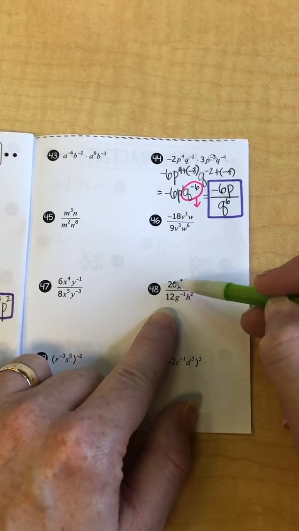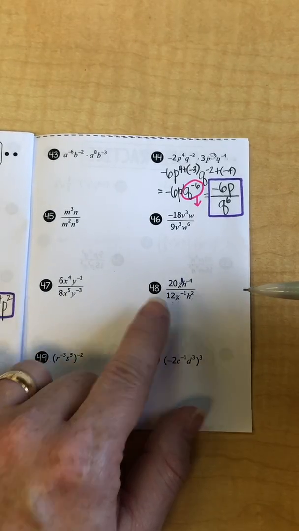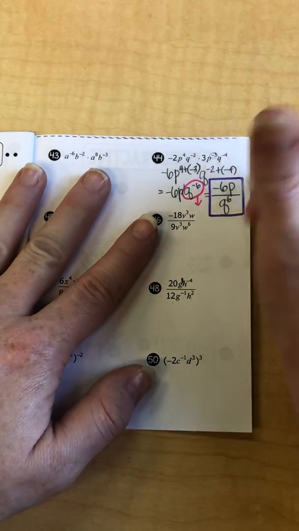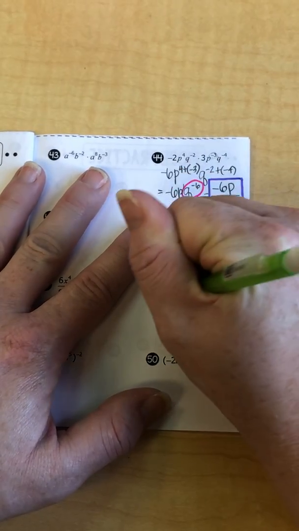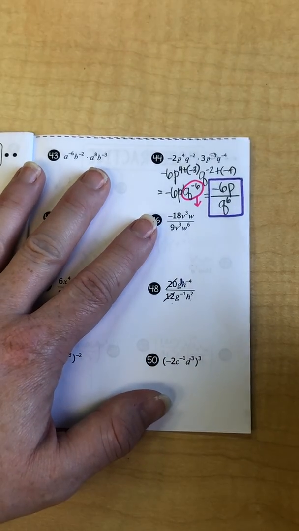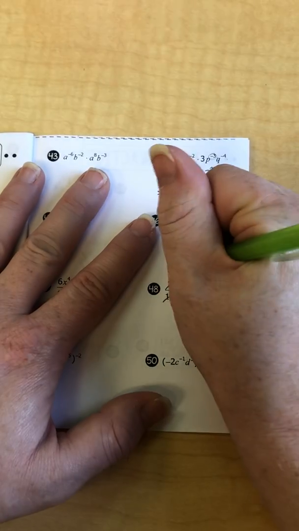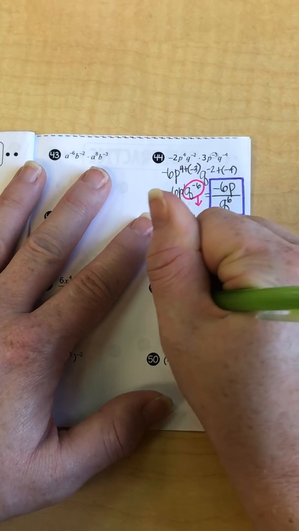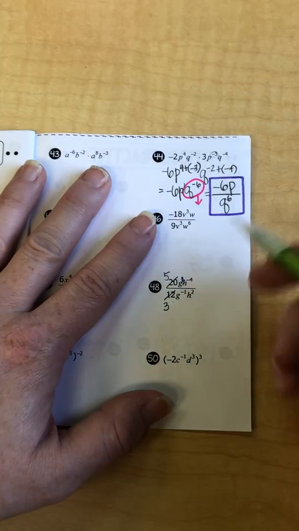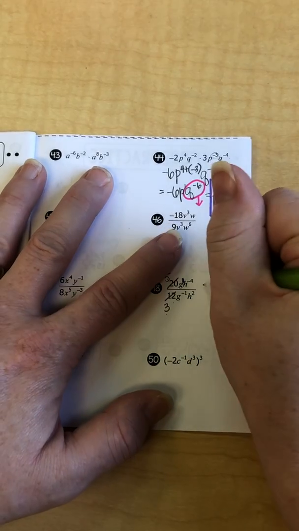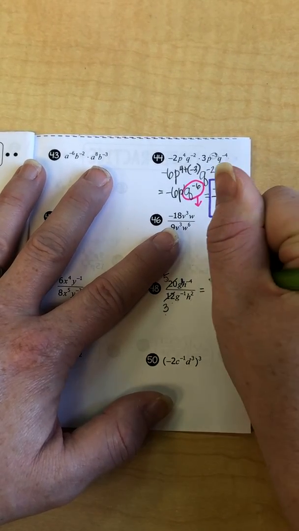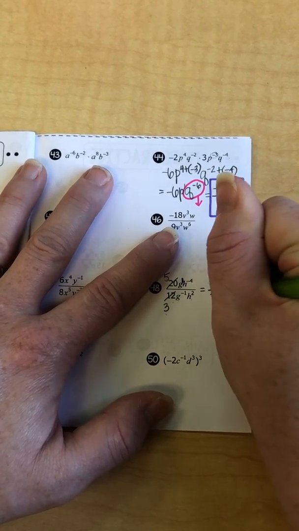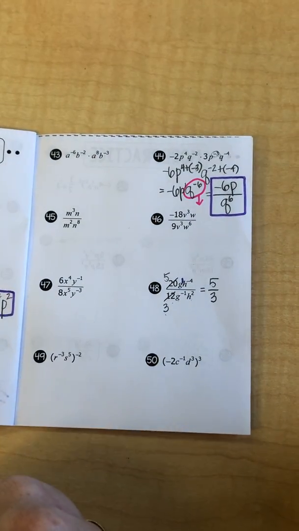These do not divide evenly into each other, but there are some common factors that I could divide out. 20 and 12 have a common factor of 4. So if I divide out a 4, that leaves me with 5 here and 3 here. 5/3 cannot be reduced. So I'm going to leave 5/3 out to the side.